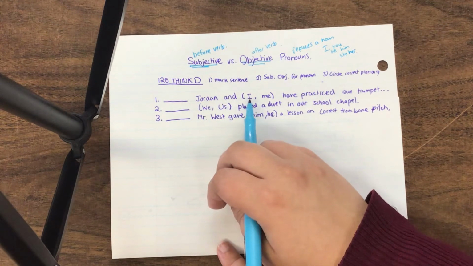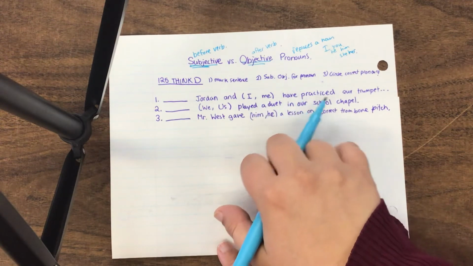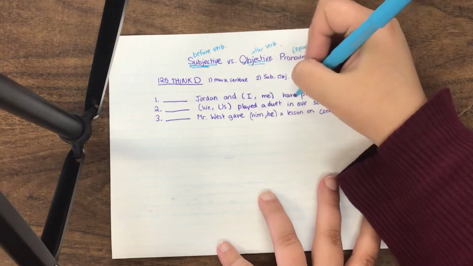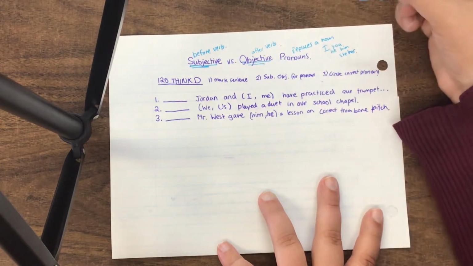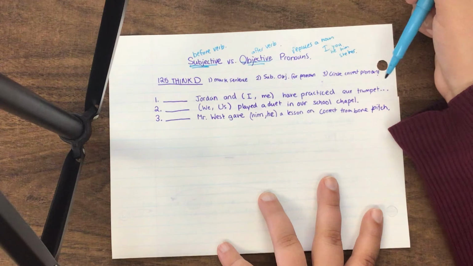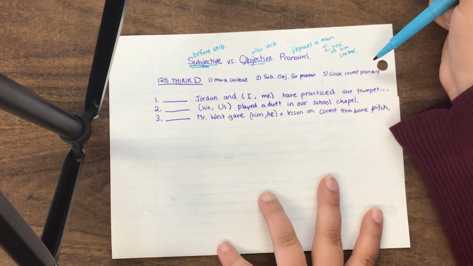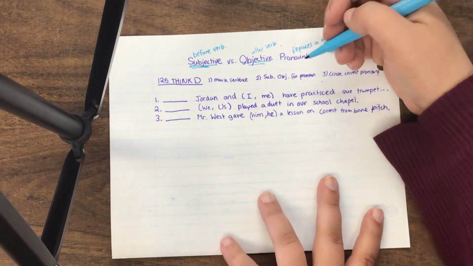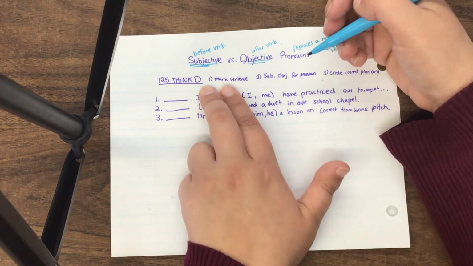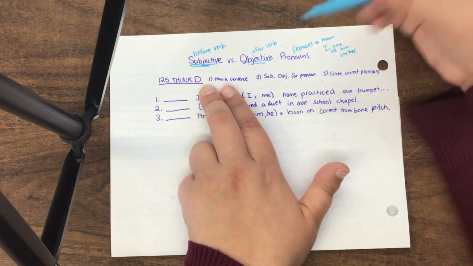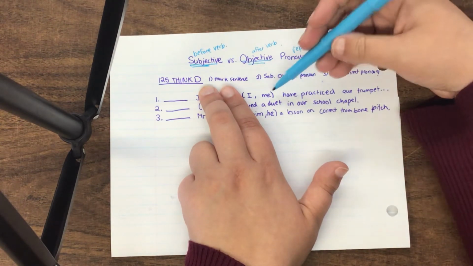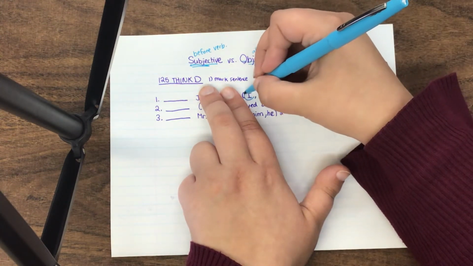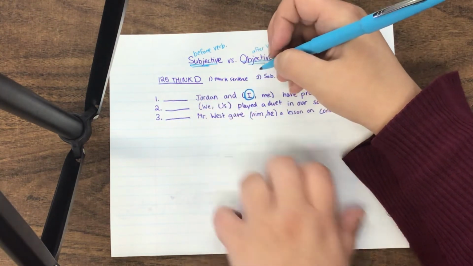Jordan and I, or me, have practiced our trumpet. First thing I'm going to do is circle the right pronoun that sounds best in the sentence. Jordan and I have practiced our trumpet, or Jordan and me have practiced our trumpet? The way I like to tell these apart is by taking out the Jordan and for a second. If that's not there, which sentence sounds better? I have practiced my trumpet, or me have practiced my trumpet? In that case, it very obviously has to be I. That sounds a lot better, so I'm going to circle I.